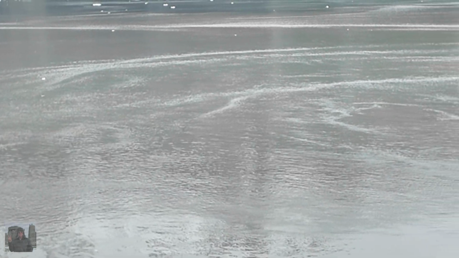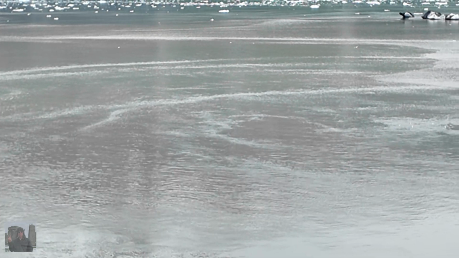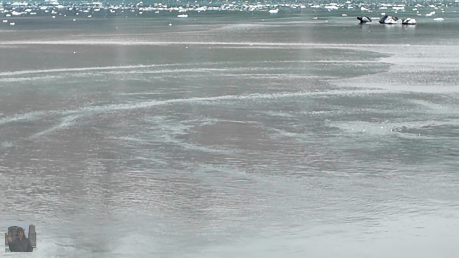It's impossible to get a bird in the frame. There's a bunch of birds out there, but you can't see it. I don't know if I'm getting them or not, y'all. Gotta be getting lucky somewhere here.